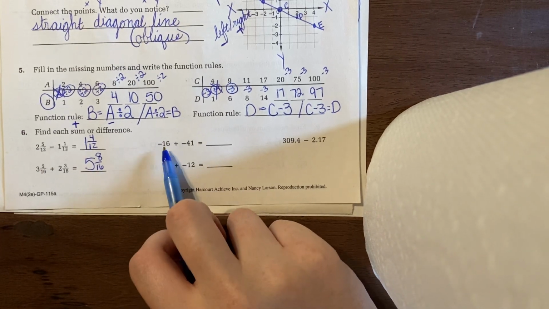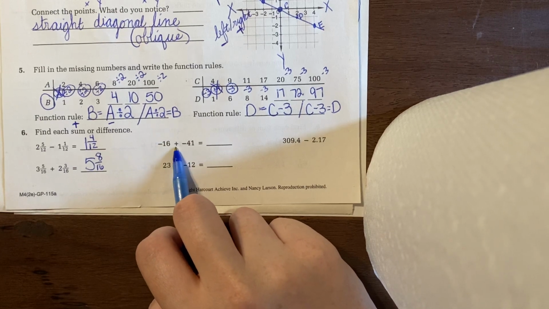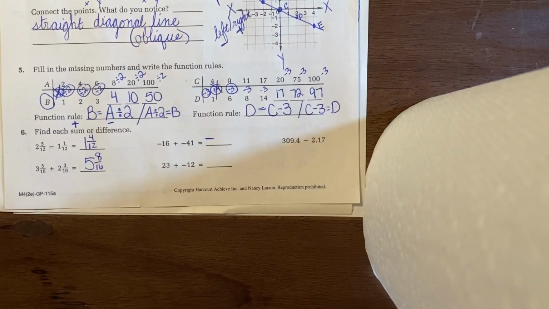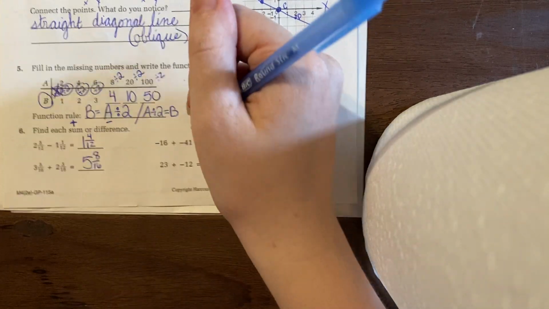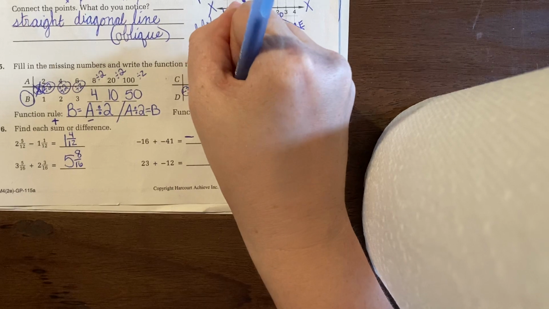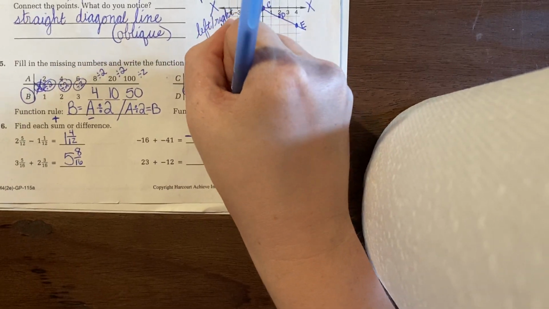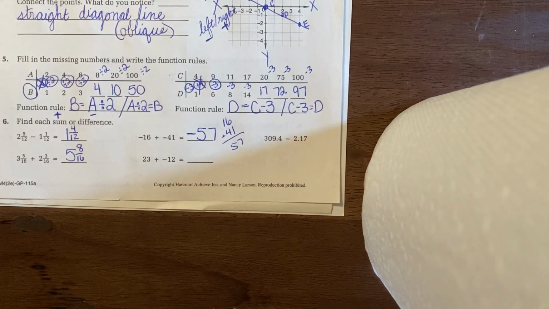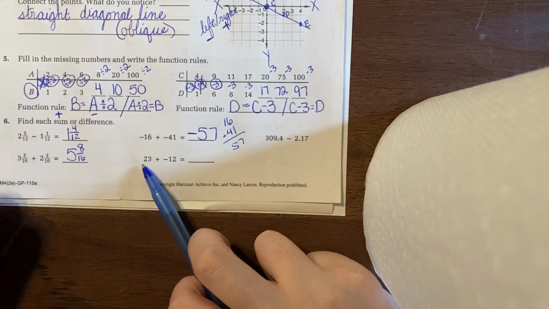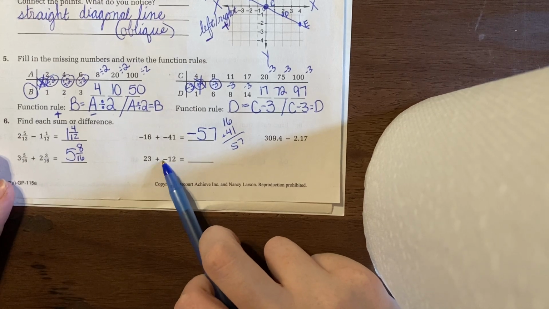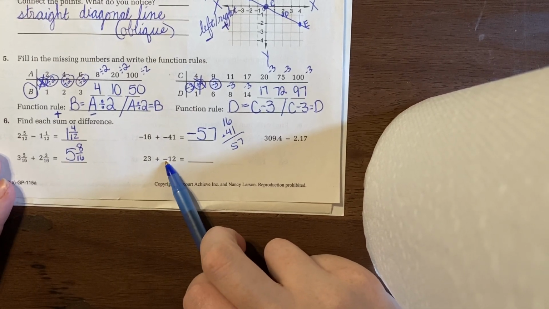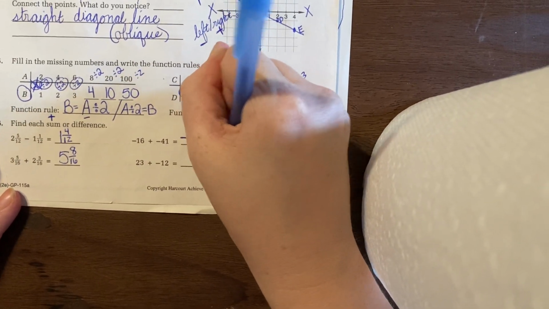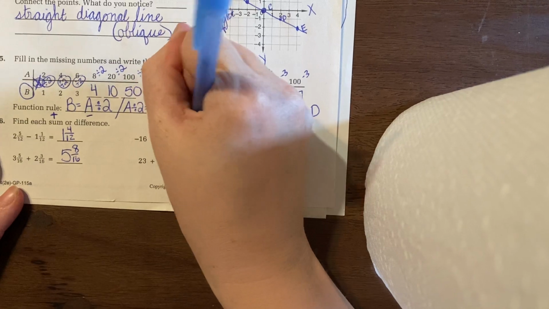Okay, ooh, a negative number here. Negative 16 plus negative 41. They're both negatives, so my answer is going to be negative. I'm going to stack and add. 16, 41. It means that my answer is negative 57. Now I'm going to look at my next problem. 23 plus a negative 12. Only one is negative. That means I will subtract. 23 minus 12 is 11.